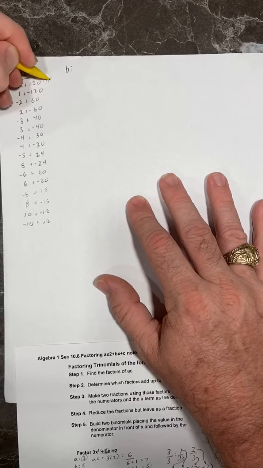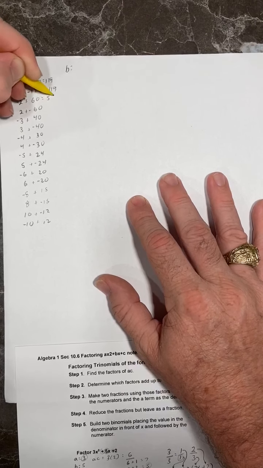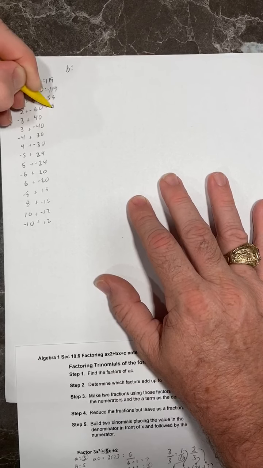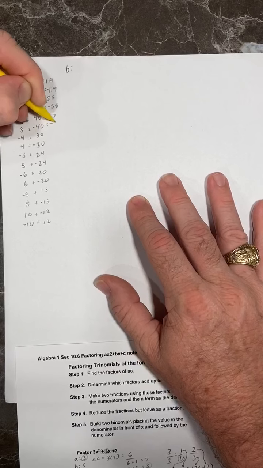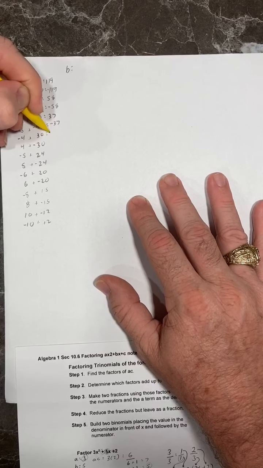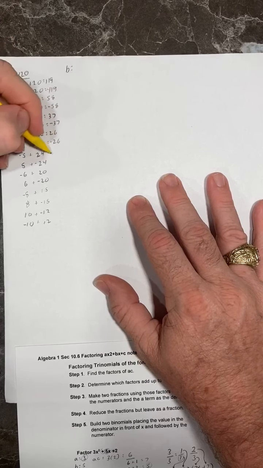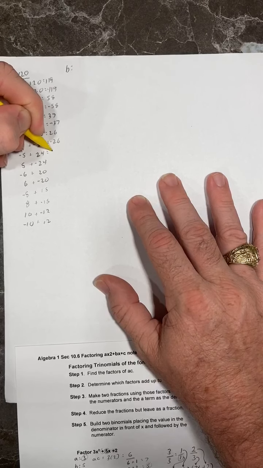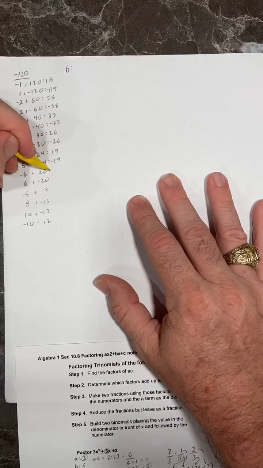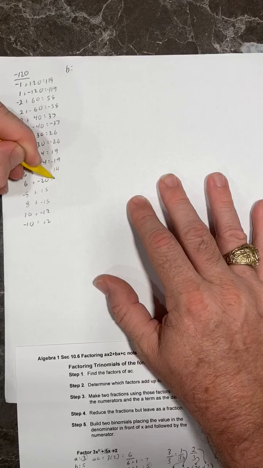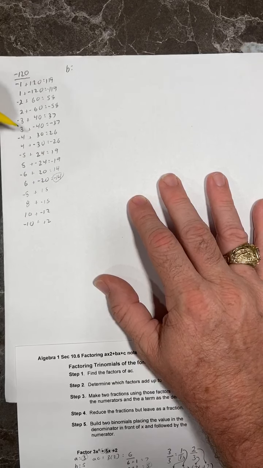So this is going to be 119, negative 119, 58, negative 58, 37, negative 37, 26, negative 26, 19, negative 19, 14, and negative 14. So there's what we're looking for, negative 14.